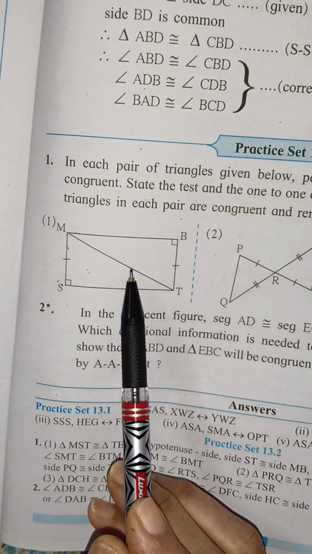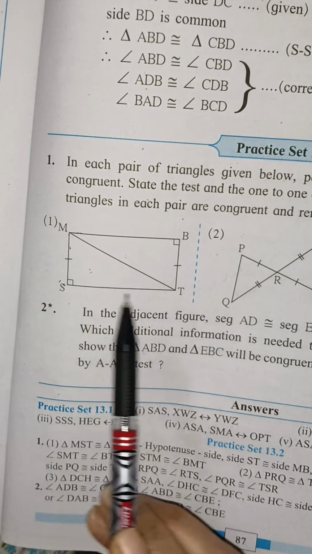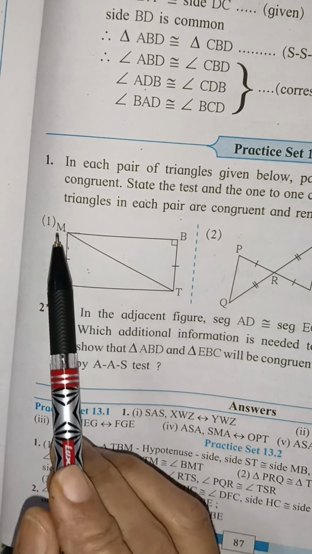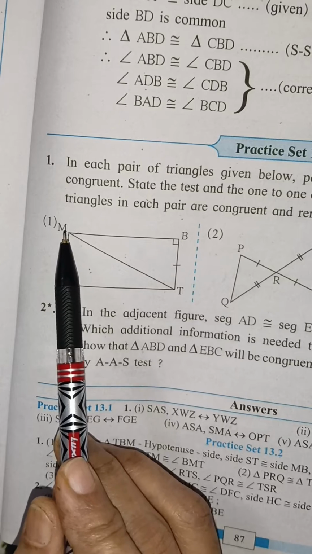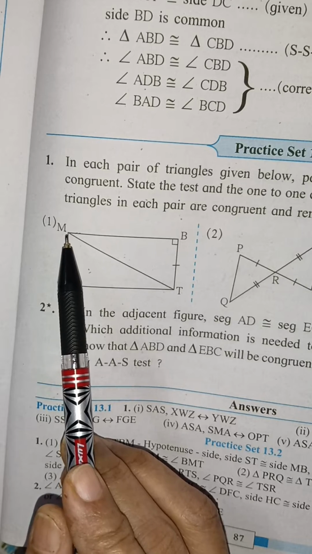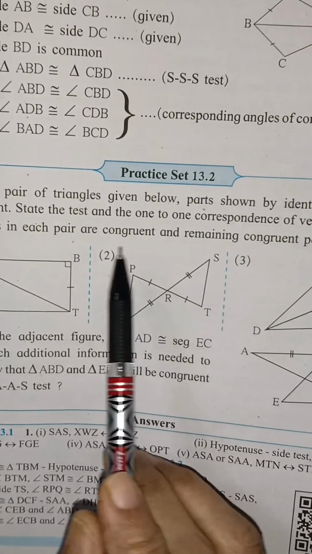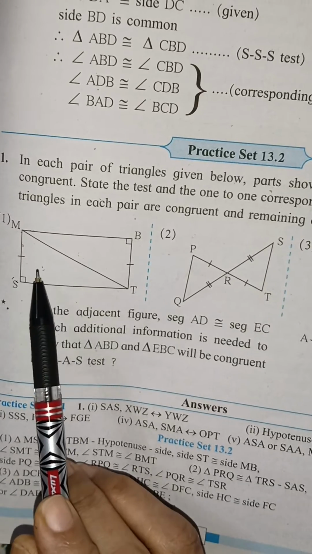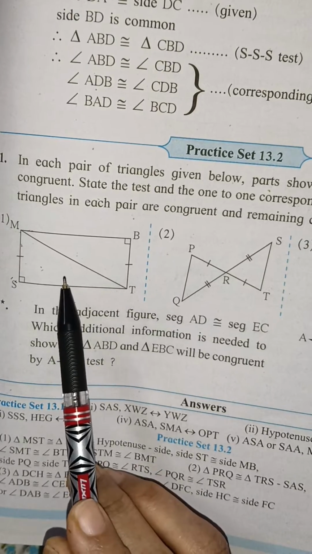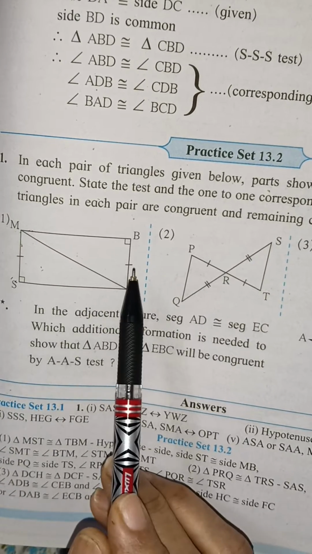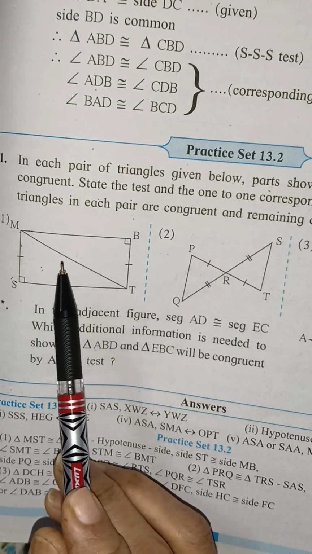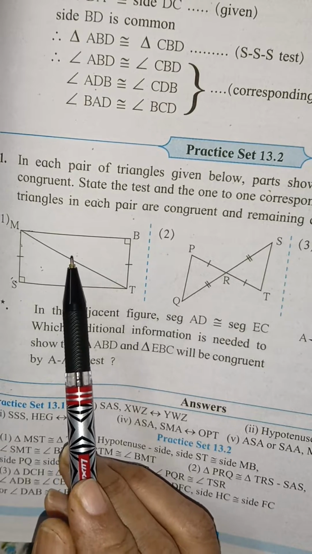Therefore in triangle MST is in correspondence with TBM. Therefore triangle MST is congruent with TBM, because of the hypotenuse side test. This hypotenuse is common to both the triangles and these two sides are congruent, that is given. Therefore these two triangles are congruent by hypotenuse side test.